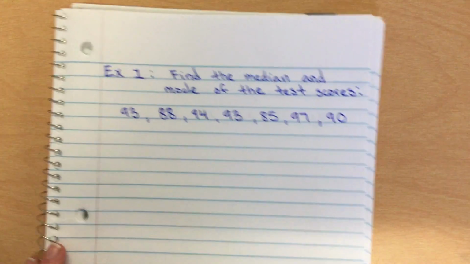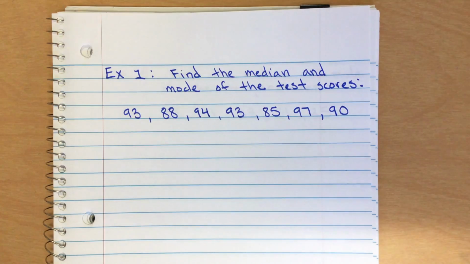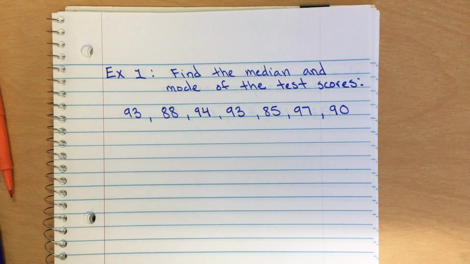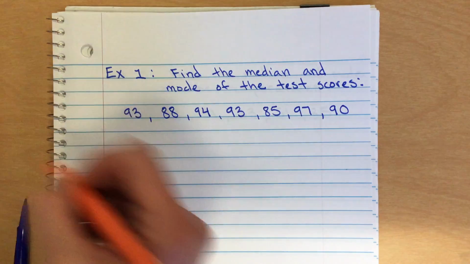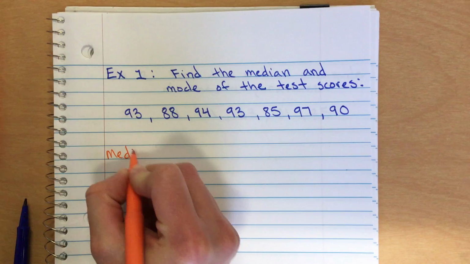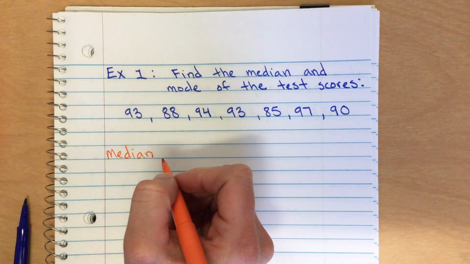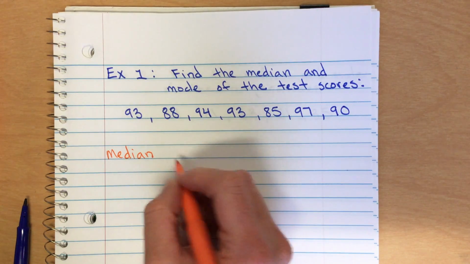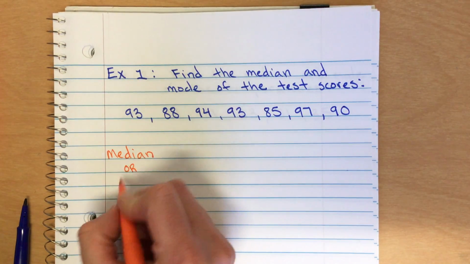So we already did mean in class, so now we're going to specifically look at median and mode. So we're going to find the median and the mode of the following test scores. Okay, so first we're going to find the median, which is going to be the middle number or middle value.